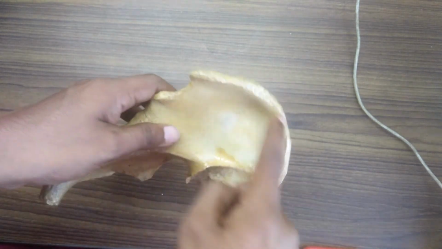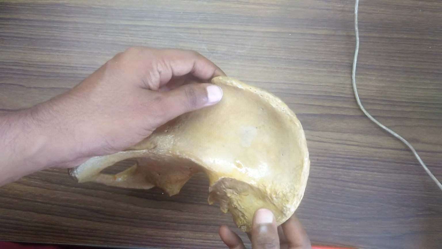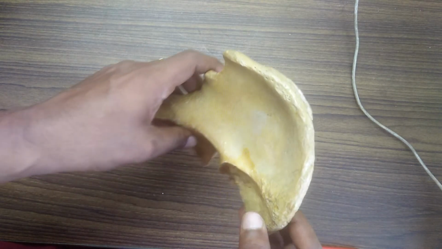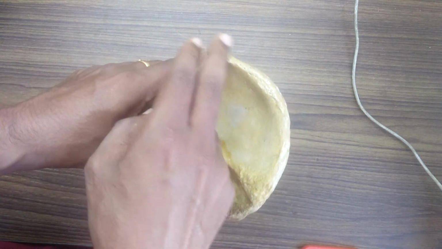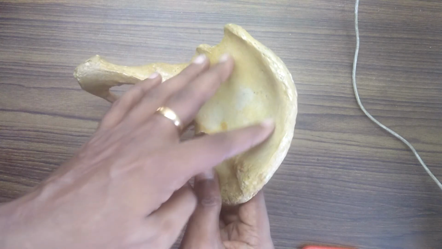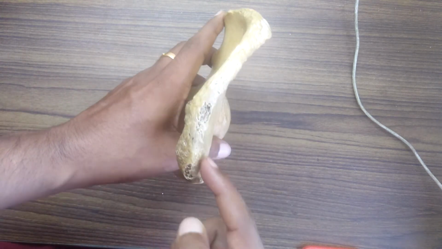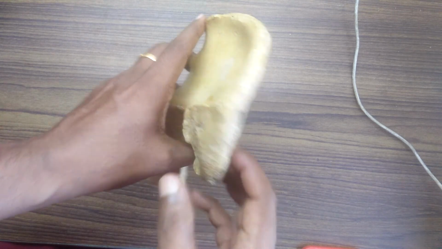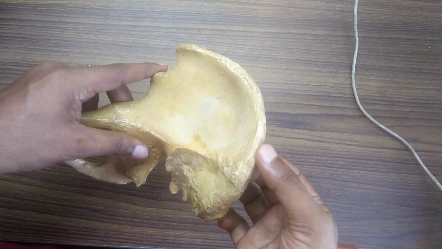Talking about iliac crest, it's a broad convex ridge forming the upper end of the ilium. There are curvatures on the iliac crest. Vertically, it is convex upwards. Anterosuperiorly, it is concave inward in the anterior part and concave outward in the posterior part. The highest point of the iliac crest is situated a little behind the midpoint of the iliac crest.